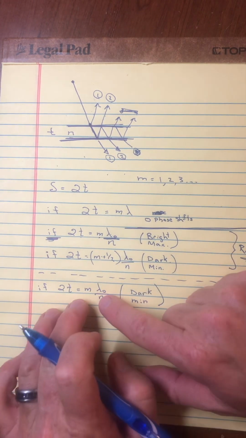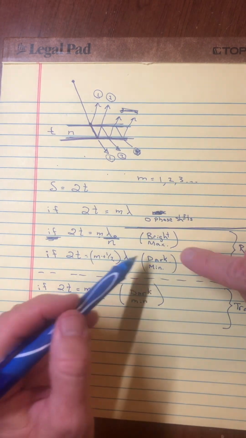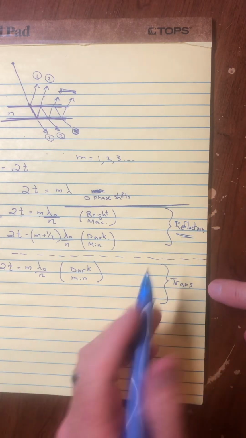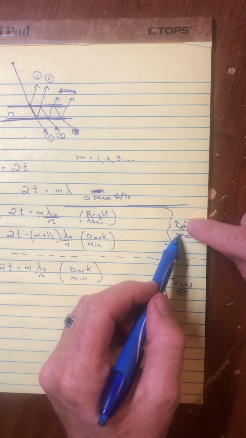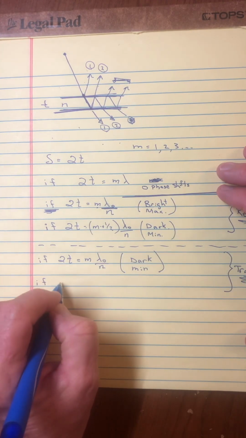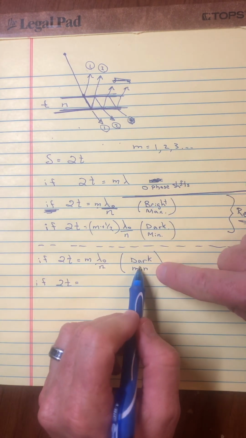So again, in deciding which equation to use, you have to ask yourself not only whether you are looking for bright or dark, but also whether you are looking at reflected light or transmitted light. Because of conservation of energy, if the light's being reflected, it's not being transmitted.